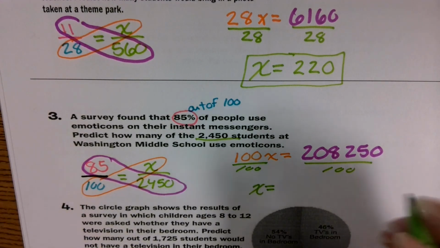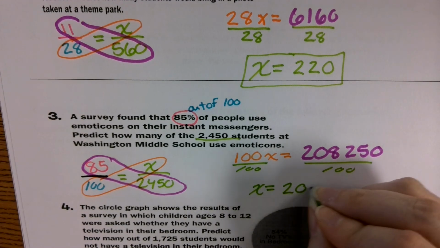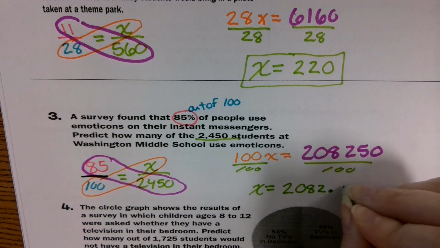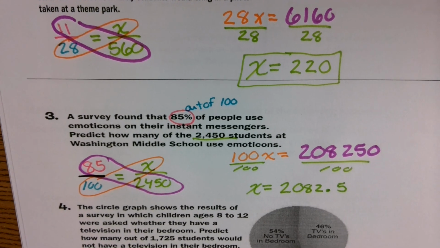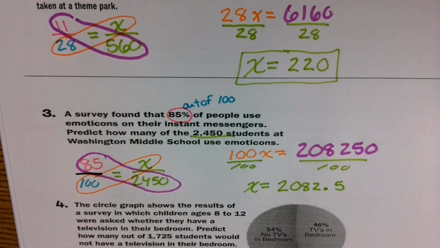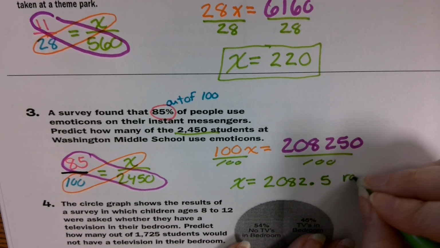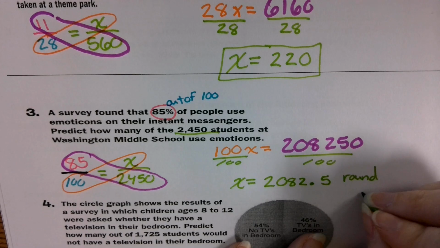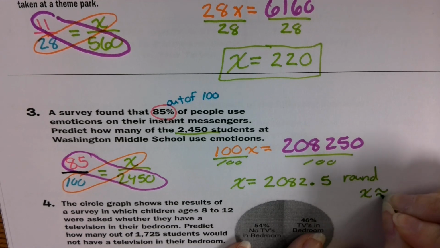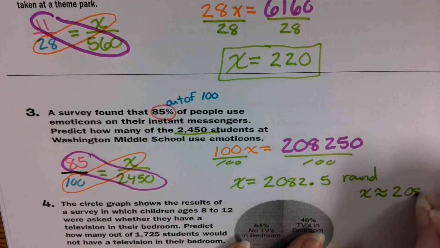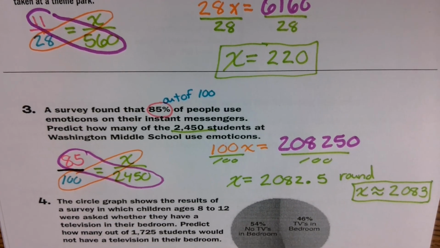Now we'll notice though, when we do that division, we're going to get 2,082.5. Can I have 0.5 if I'm talking about people? No. So I have to round it. I'm going to have to go ahead and round that answer. So x is approximately 2,083. Make sure you understand that you need to round.